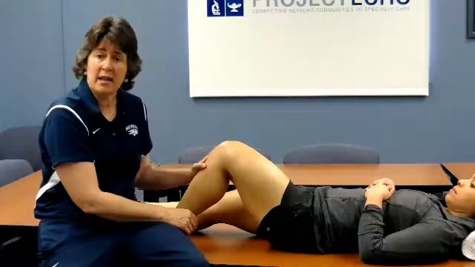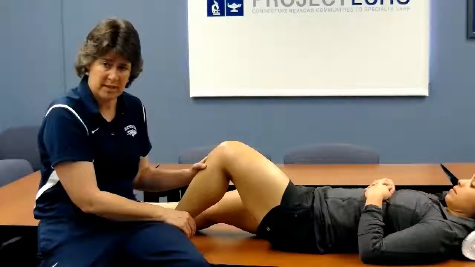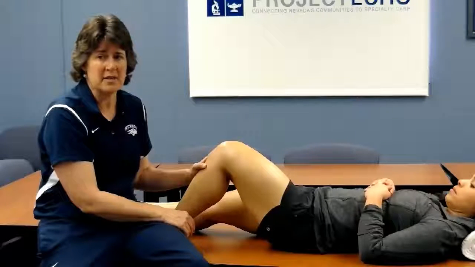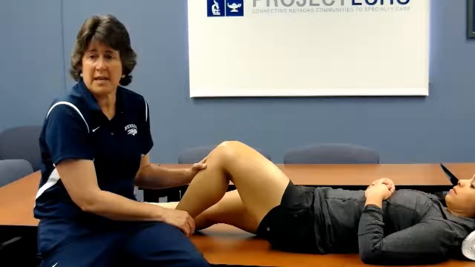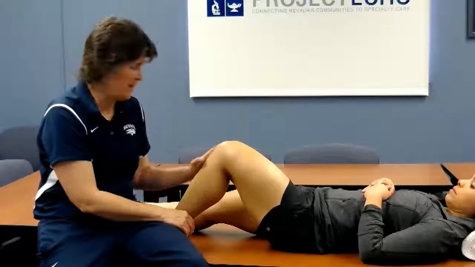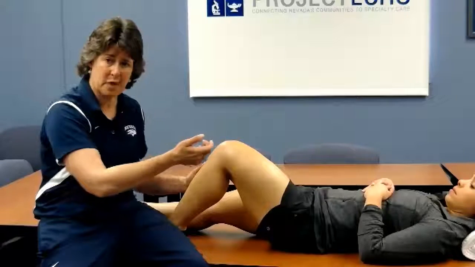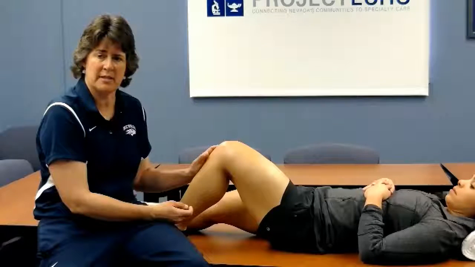Isolated MCL, I typically don't send. I'll treat that with a brace. And again, it depends on your level of comfort and what the patient has to get back to and what they have to do. If I have a bad MCL that really gaps open, I probably do get an MRI, and then I want to see what that medial meniscus looks like.